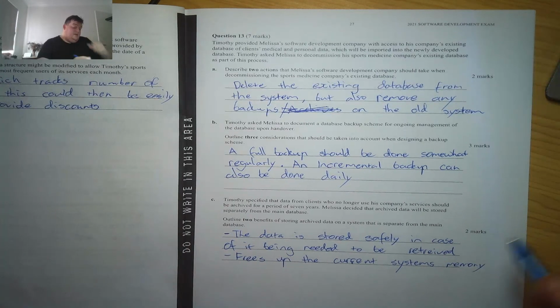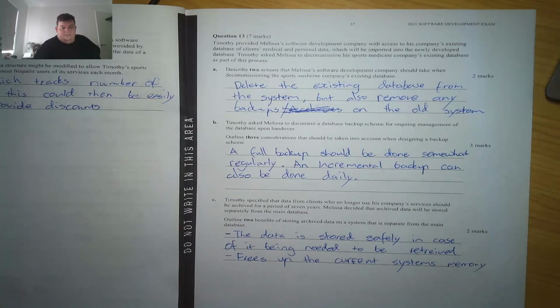Something along those lines. It's really annoying me, I can't remember the other backup type. But anyway, I'm sure I'll think of it later.